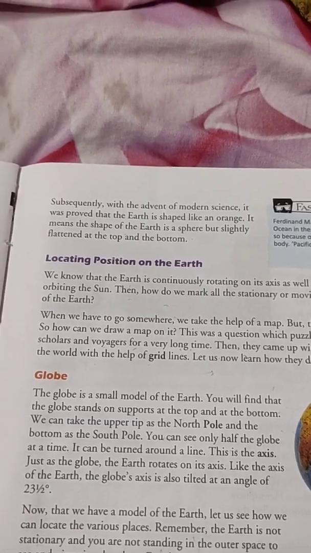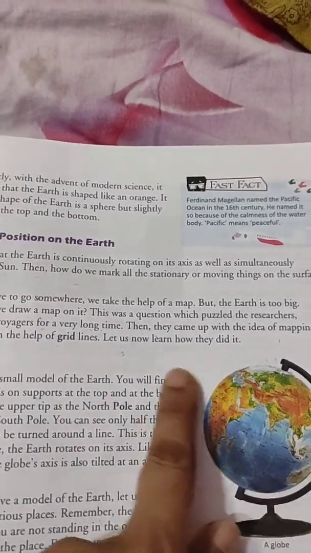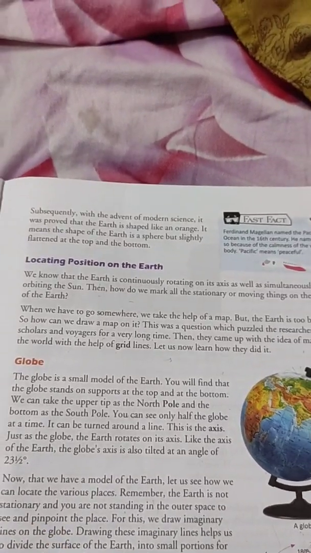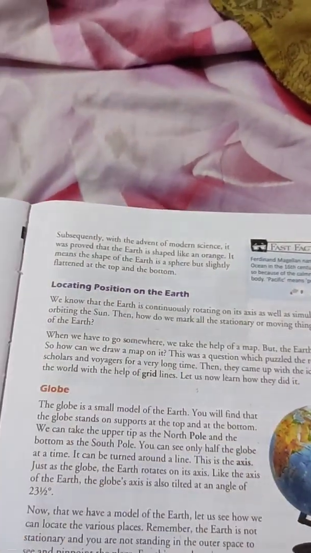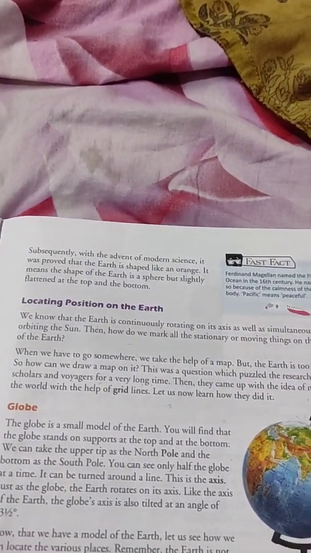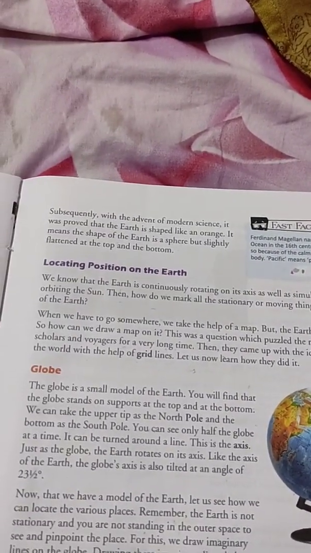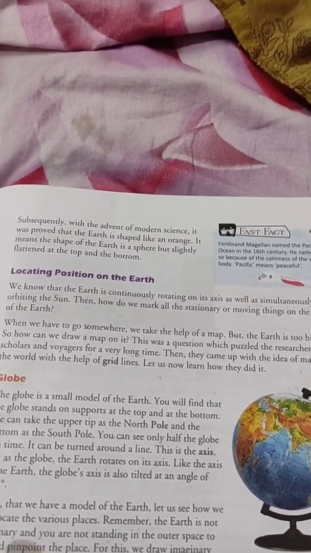Now, what is the location or locating position on the earth? We know that the earth is continuously rotating on its axis. See, this is the axis, and it is continuously rotating on it. Simultaneously it is orbiting the sun, moving around the sun. Then how do we mark all the stationary or moving things on the surface of the earth? When we have to go somewhere, we take the help of a map, but the earth is too big, so how can we draw a map on it? We can't draw that big a map. So what do we do? This was a question which puzzled the researchers, scholars and voyagers.